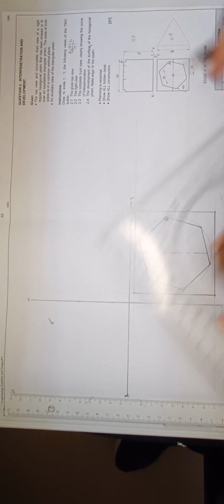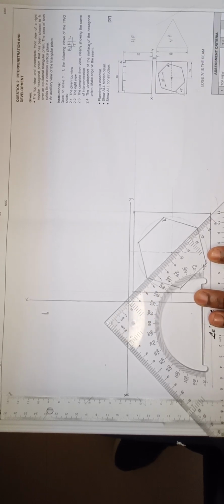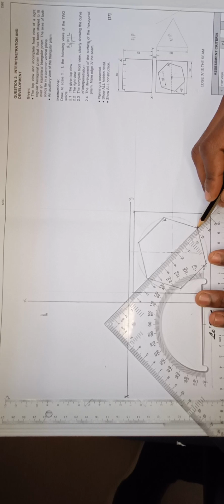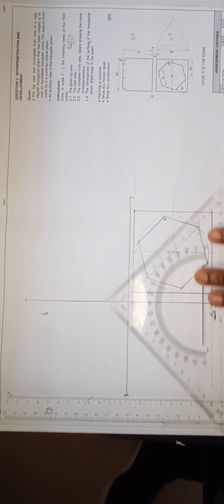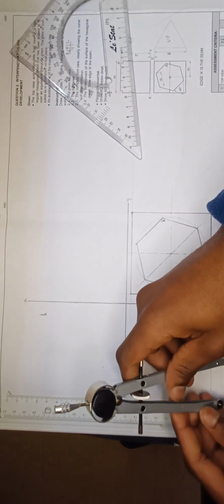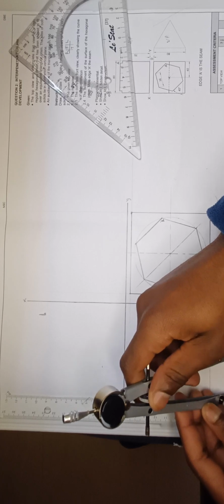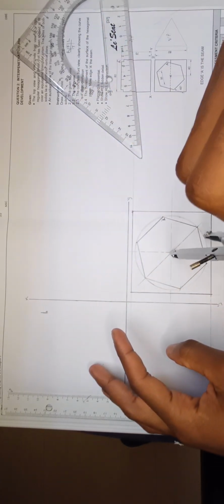Once you have found the center line, you'll notice that your hexagonal prism is at an angle of 45 degrees. So through my center line I placed my 45-degree set square and constructed my line, and on that line I set my compass to radius 36. I stood on my center line and constructed my circle of radius 36.